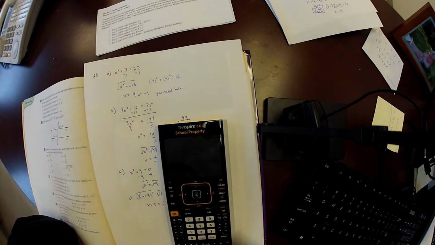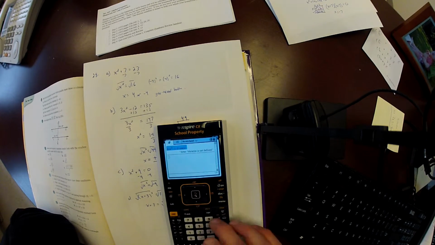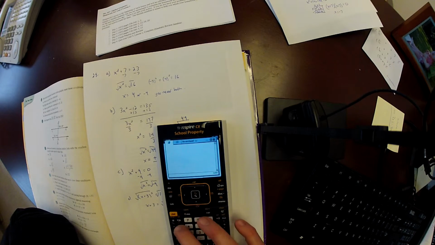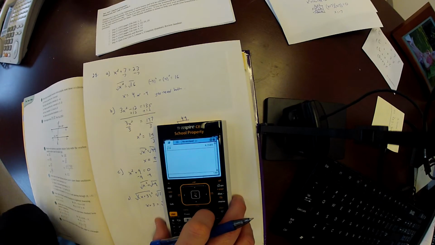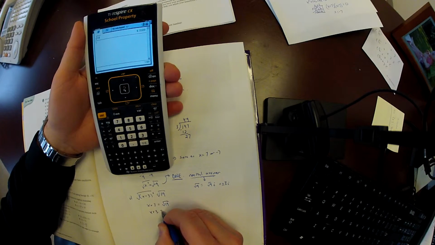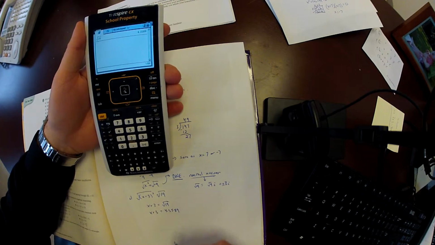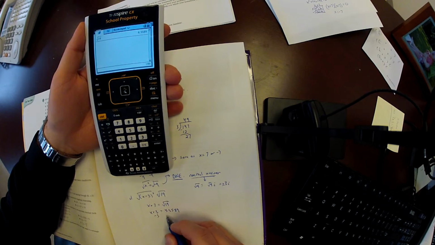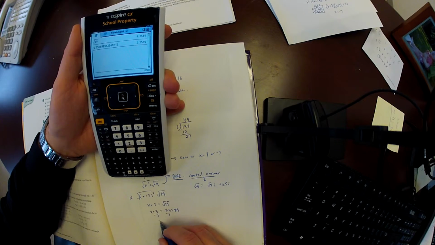So I'm using my calculator. The square root's above the square button. Okay, so I'm going to do the square root of 19. That gives me 4.35, it looks like a 9. So I'm going to write that out as x plus 3 equals 4.3589. Then we'll subtract 3 from both sides. Answer minus 3. This is going to yield that x is equivalent to 1.3589.